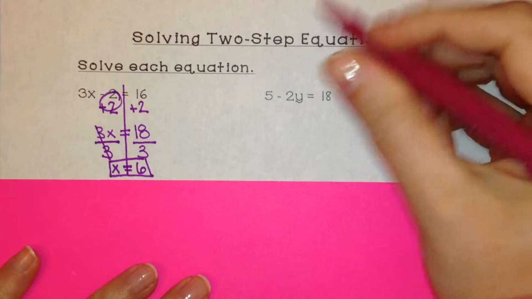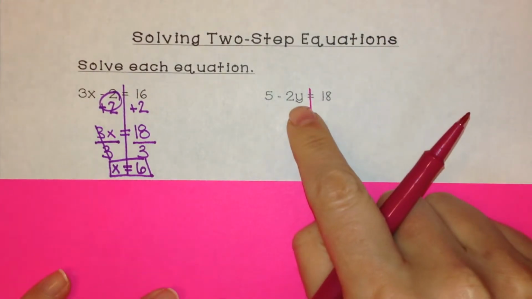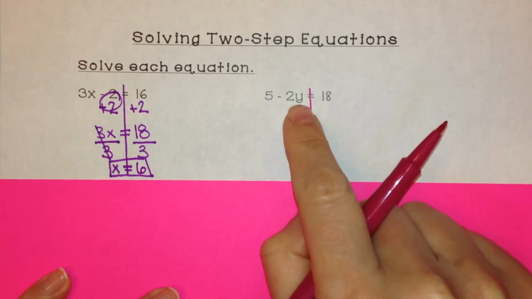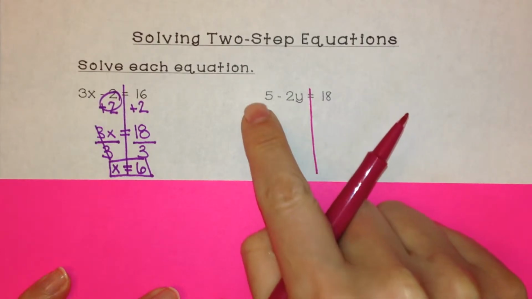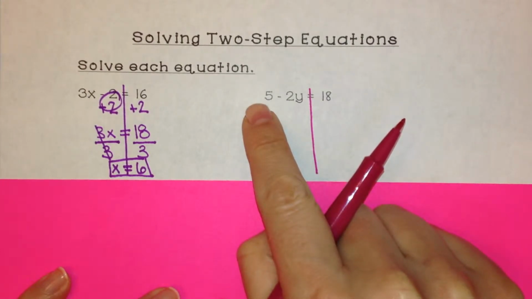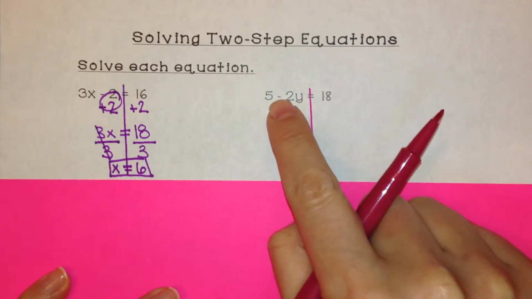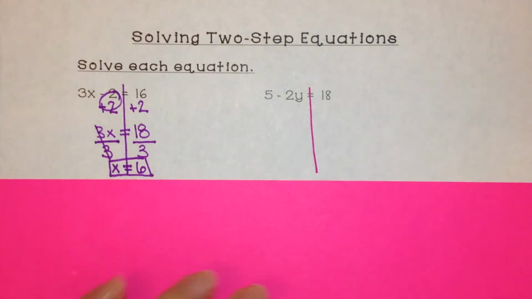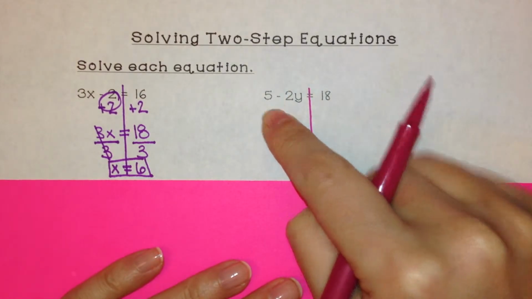All right, on this one, I want y by itself. I have 5 minus 2y. So here I have a positive 5. There is a minus sign, but I have to look at what's in front of it. It is positive. Minus 2y. So that means I have a negative 2 being multiplied by y, and it equals 18. So the part that's by itself is this positive 5. That's what I'm going to get rid of first.